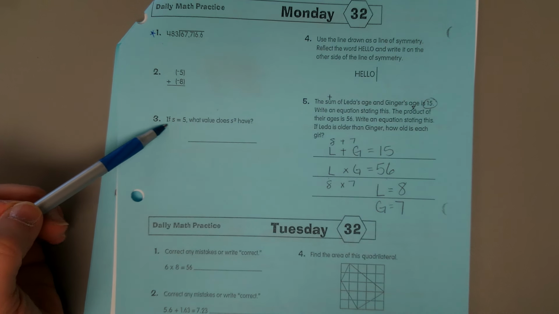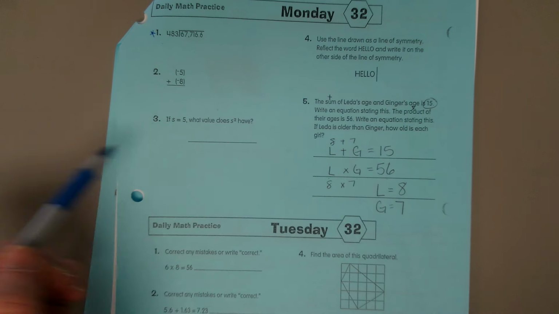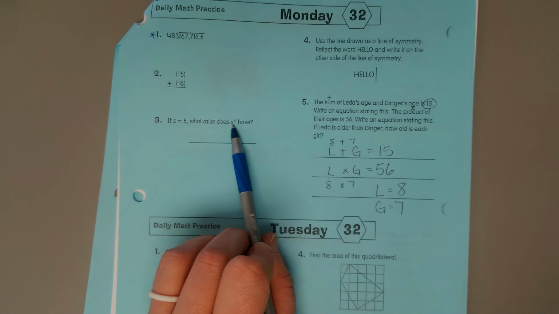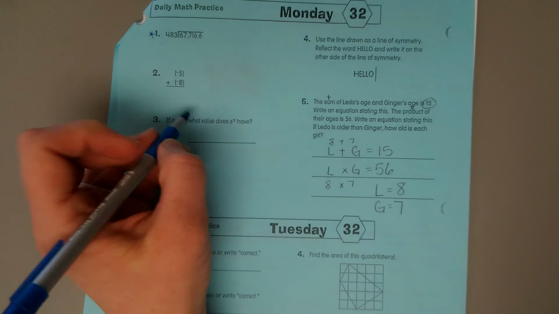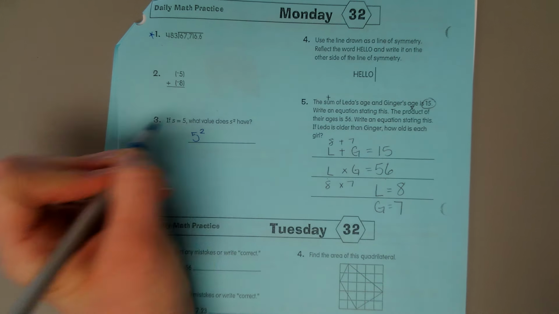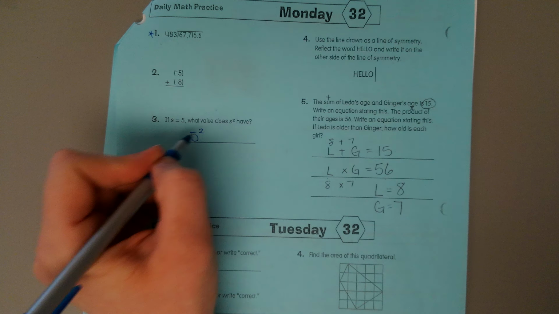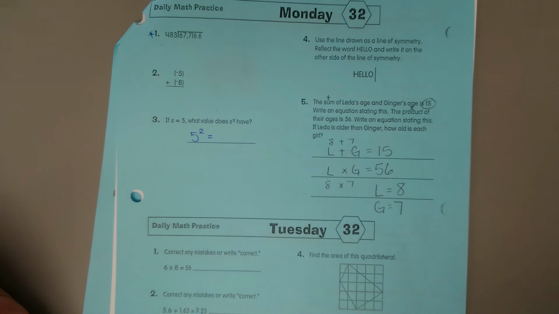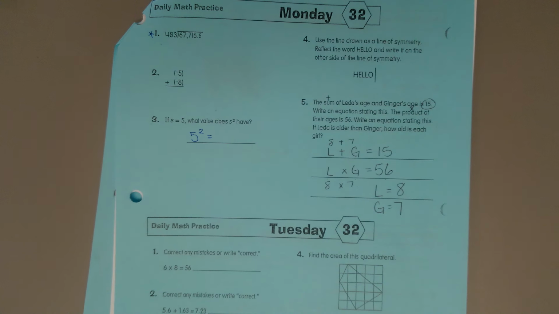Monday, number 3, s equals 5. So what value does s to the second power have? So if s equals 5, it then is going to look like this: 5 to the second power. So you need to solve that. 5 is your base, and 2 is your exponent. 5 is the number you're going to write, and 2 is how many times you're going to write it, and then you multiply.